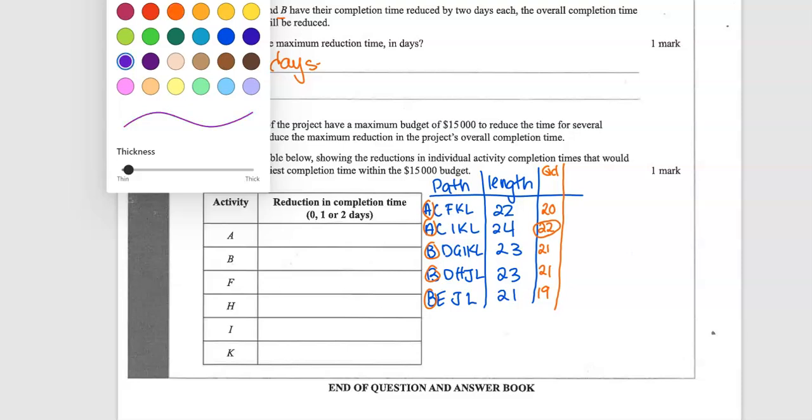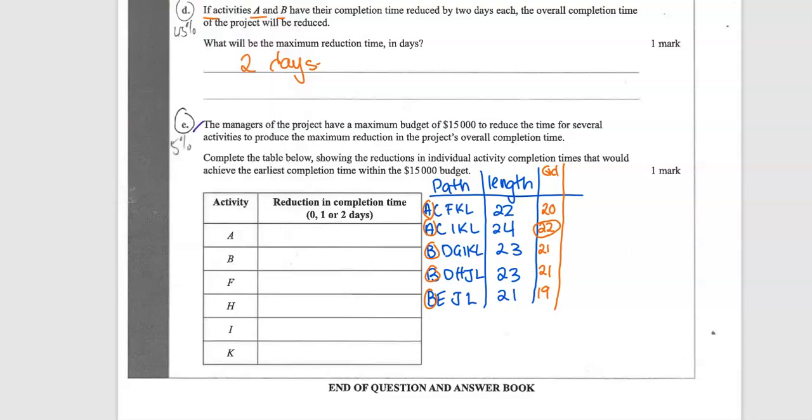If I go to this next part, it says the managers of the project have a budget of 15,000 to reduce the time for several activities, the maximum reduction in the project completion time. Complete the table showing the maximum reduction. So now we're going to say we can crash all of A, B, F, H, I, and K. They said we could crash all of them. We can do them all by 2.